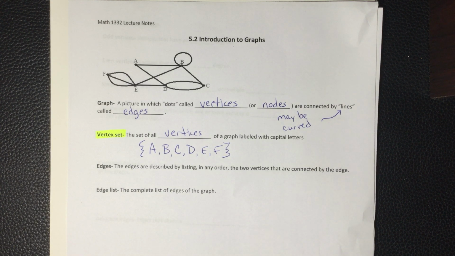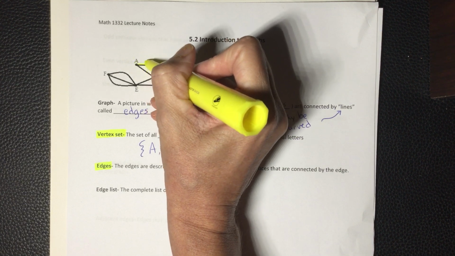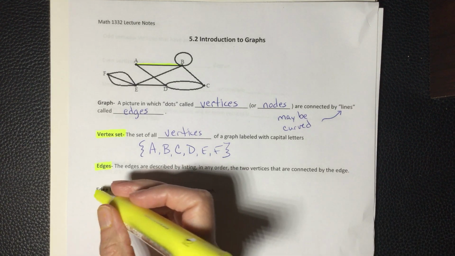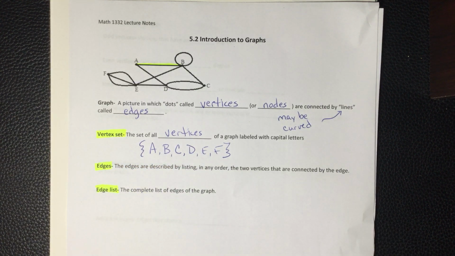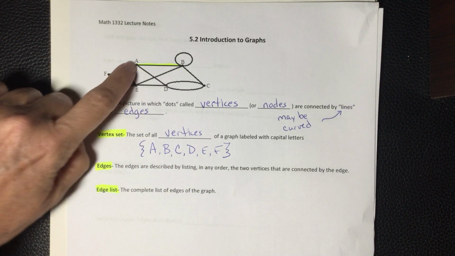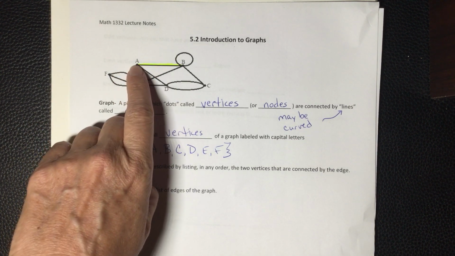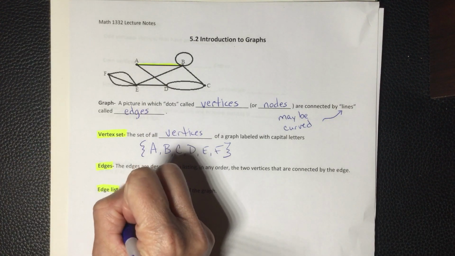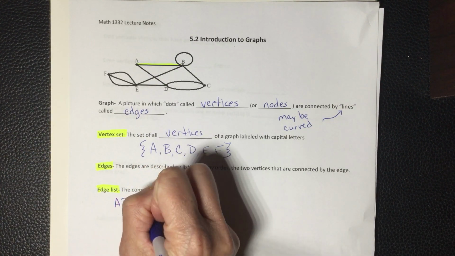And then we have the edges. The edges are described by listing in any order the two vertices that are connected by the edge. So for example, if I was looking at this edge right here, I could call that AB, or I could call it BA. Now if we want to make an edge list, we would want to list all of the edges on the graph. So I start with A, and I look at anything that comes off of A. I see AB, and I also see AD. So I'm going to list AB and AD.